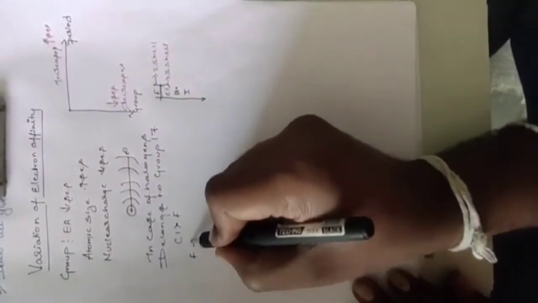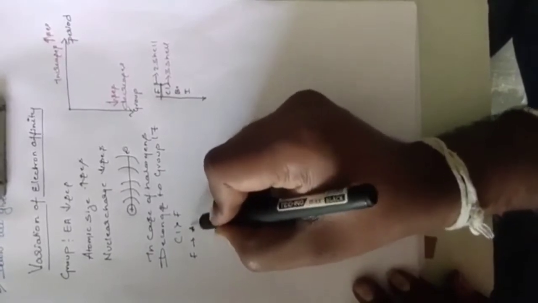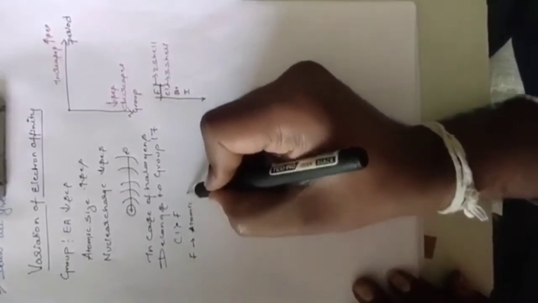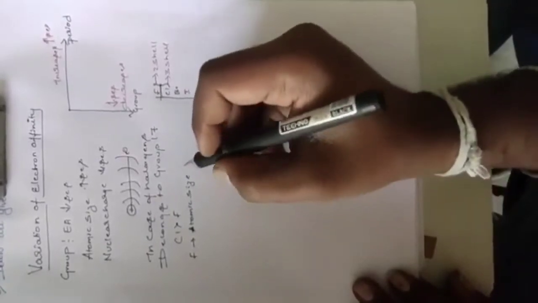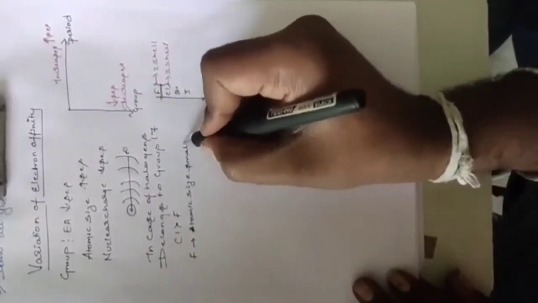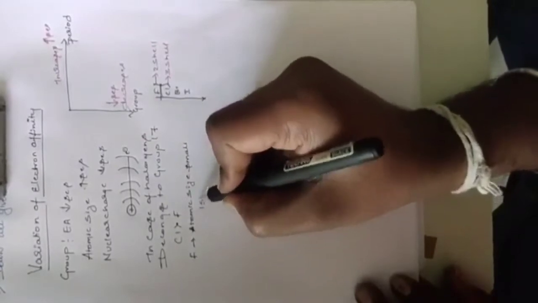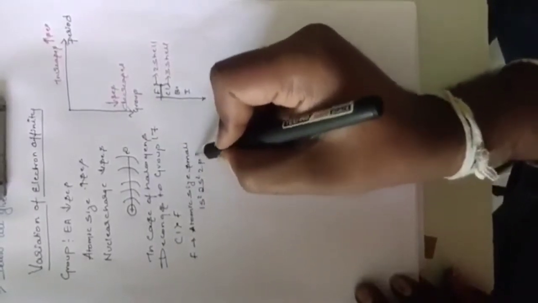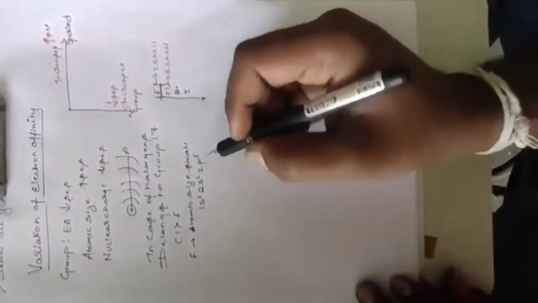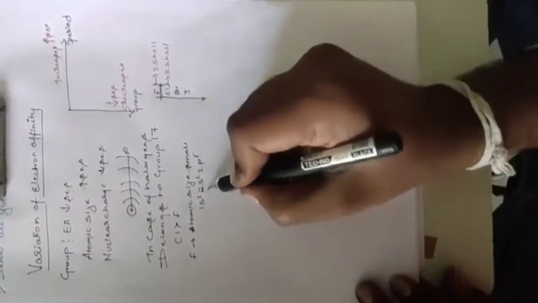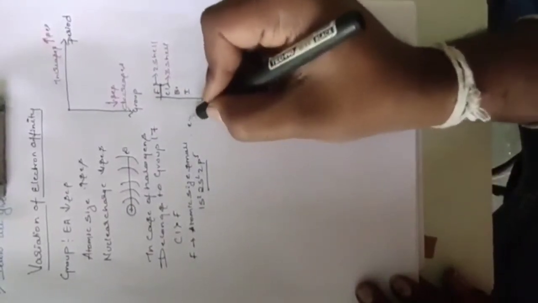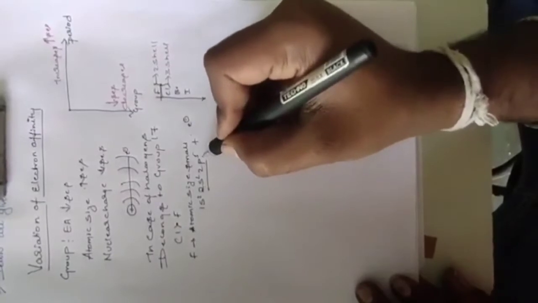Then the atomic size of F is small, and its electronic configuration is 1s2, 2s2, 2p5, correct? In the 2p orbital, electrons are added. See, already I told that if an electron is added to F, what happens?